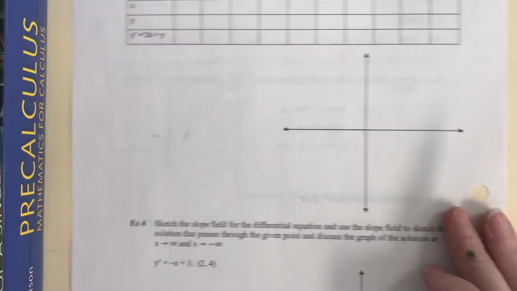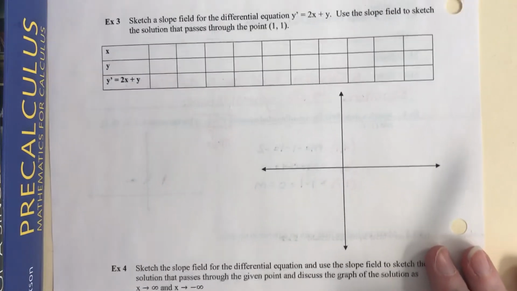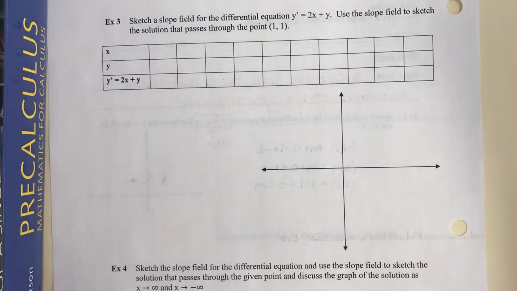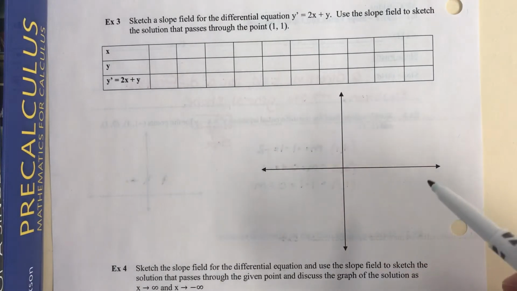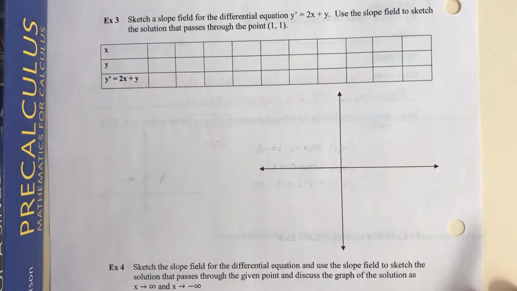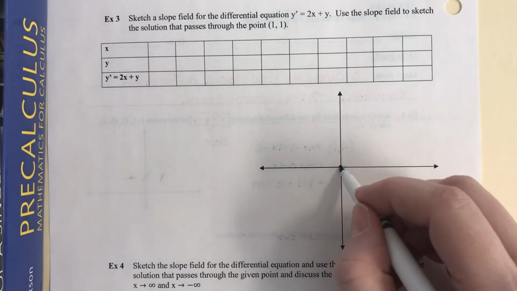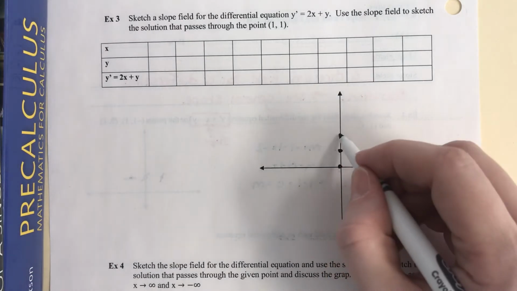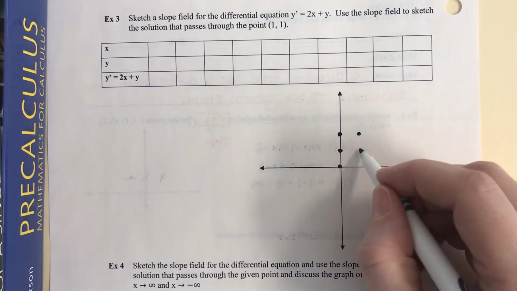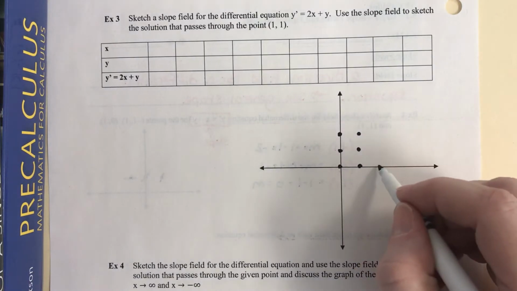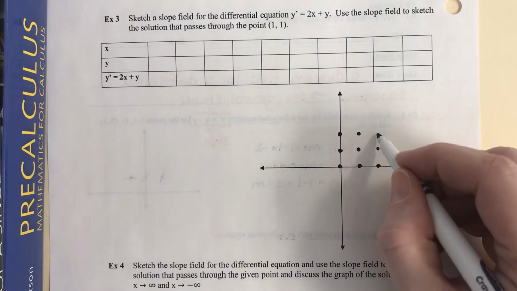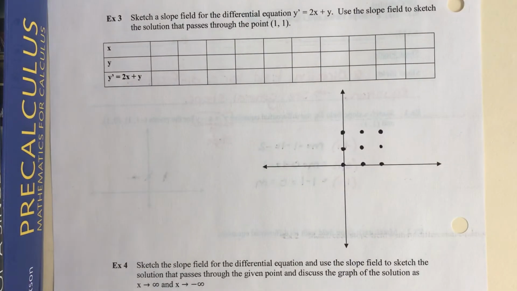Okay, on to the back. Now in class for this next question, what we would do is create a group of points to check. So for example, number 3, I'm going to choose 6 points. Actually, I'm going to change it to 9 points. And we're going to find the slope at each of those points and draw a slope field for that.